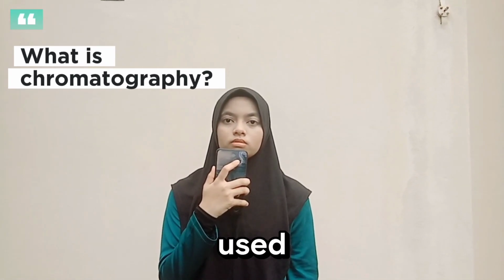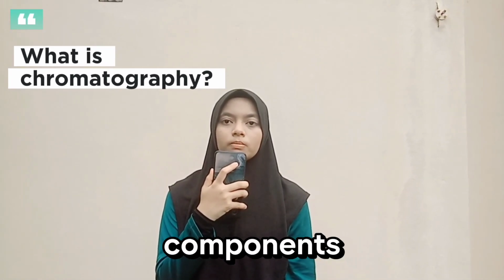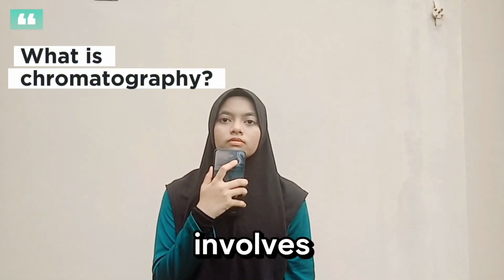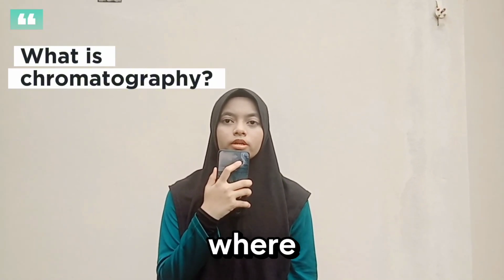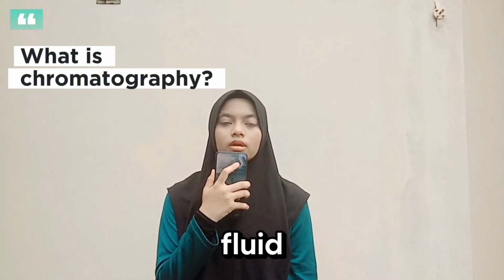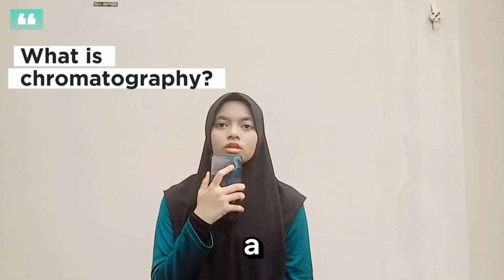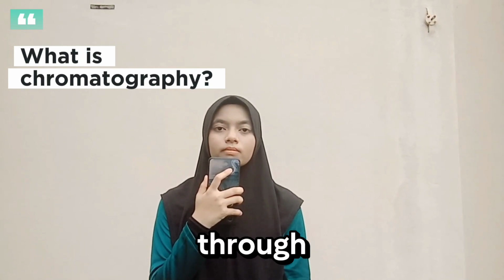Chromatography is a technique used in laboratories to separate components in a mixture. It involves two phases: a mobile phase, where the mixture is dissolved in a fluid, and a stationary phase, which is a solid material the fluid passes through.